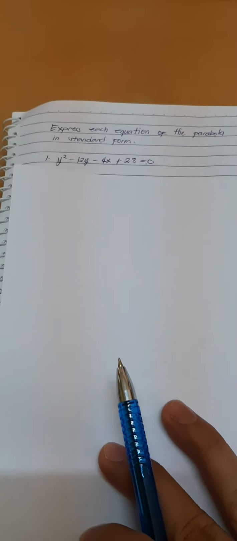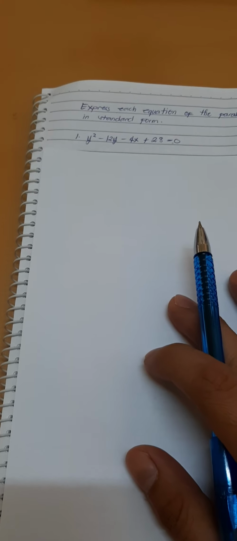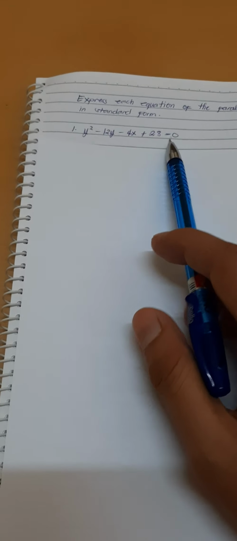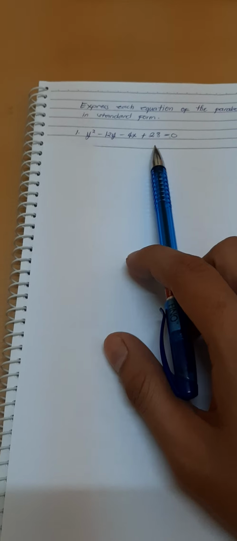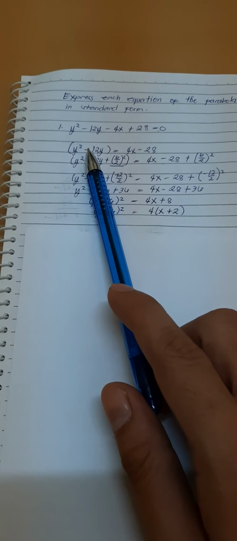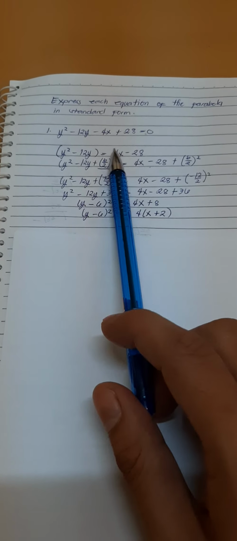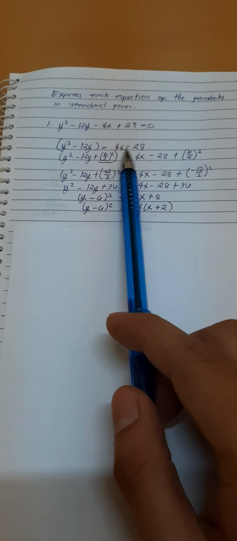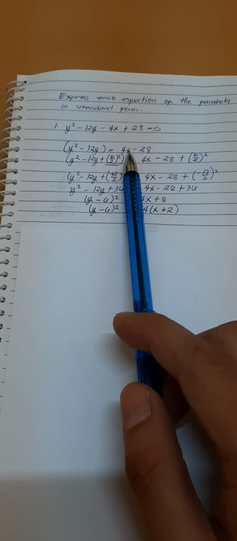Before anything else, we will need to regroup our equation and try to write this again into the form of standard format. So we have this process. The quantity of y squared minus 12y is equal to 4x minus 28. We will transpose negative 4x and positive 28 to the other side of the equation. That will give us positive 4x and negative 28.